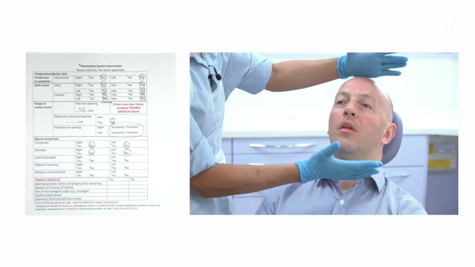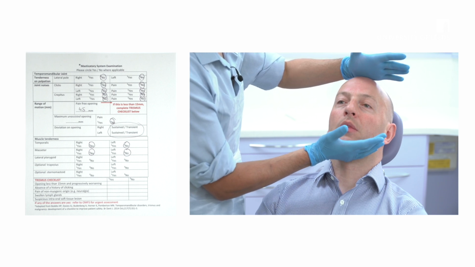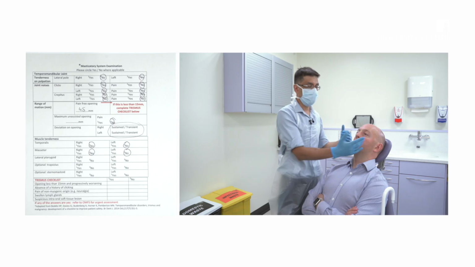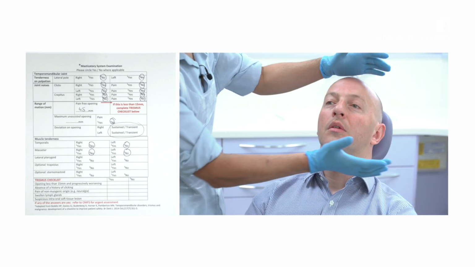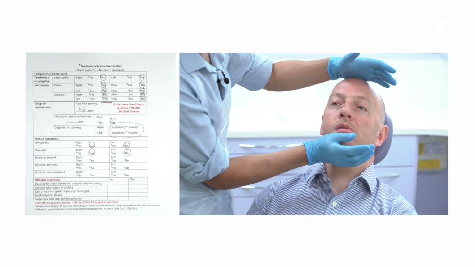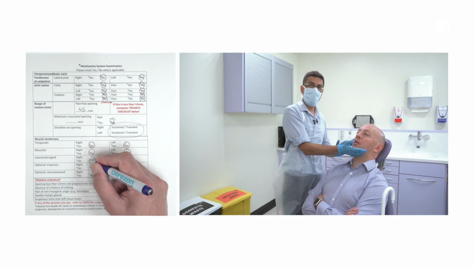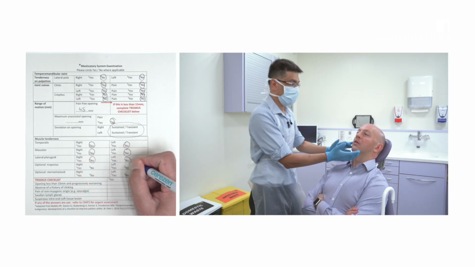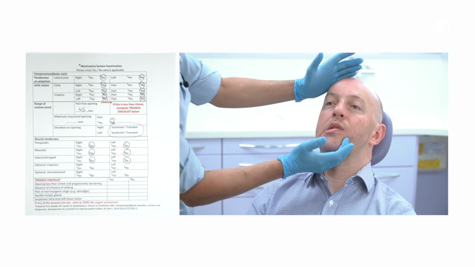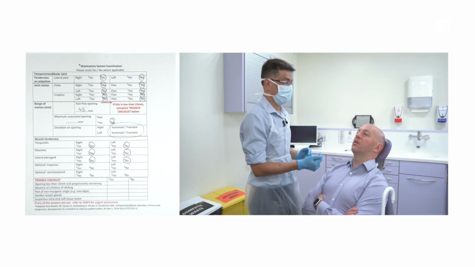The preferred way is to get the patient to bite together and get them to open against resistance and check if there's tenderness. If there's tenderness, both those muscles are tender. We then get the patient to slide their jaw to one side and then bring it back to the center against resistance. And if there's pain on that side, we know that the right lateral pterygoid is tender. Get the patient to slide their jaw to the other side and bring it to the center against resistance, and we know that the other lateral pterygoid is tender.